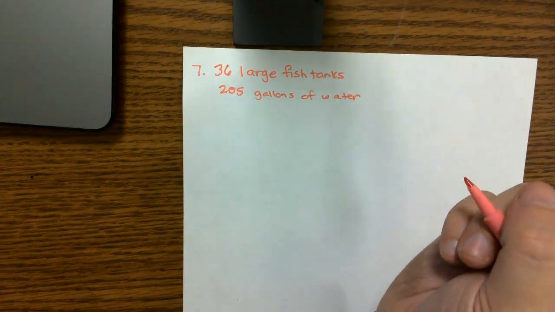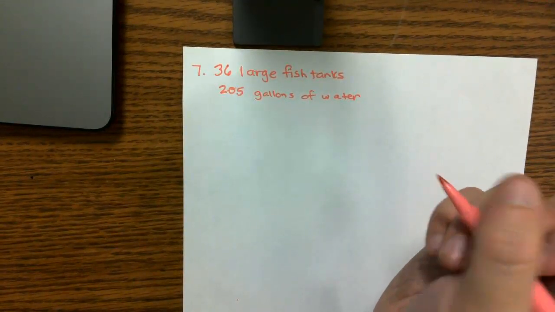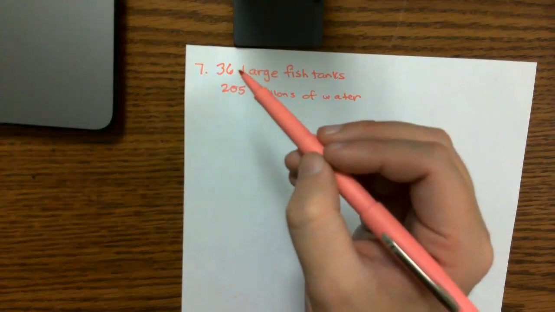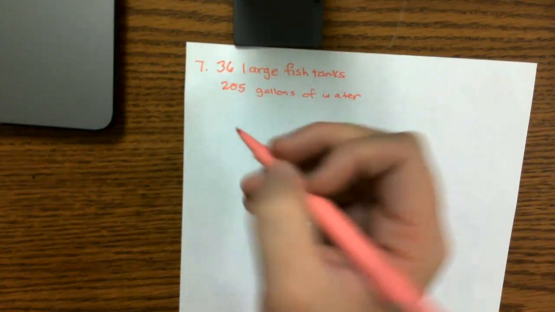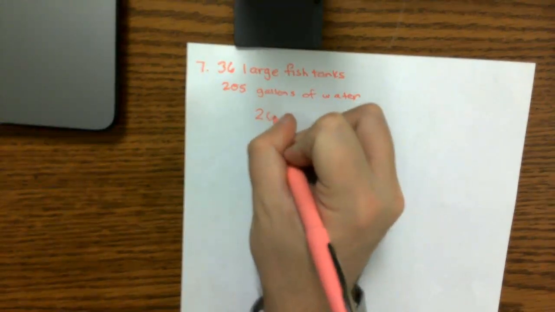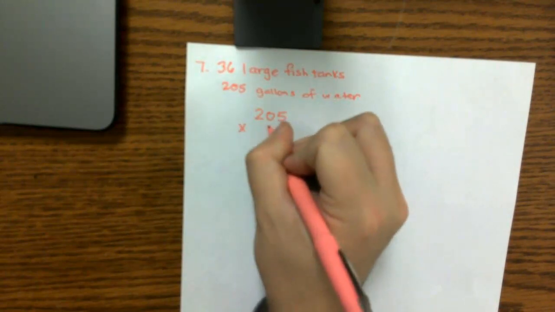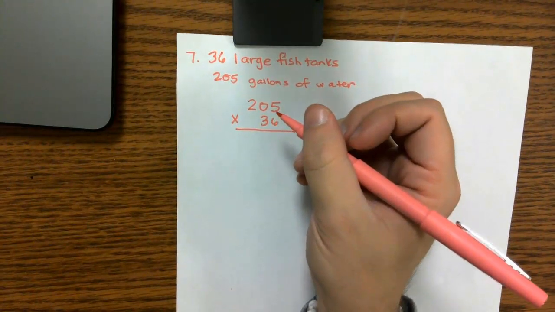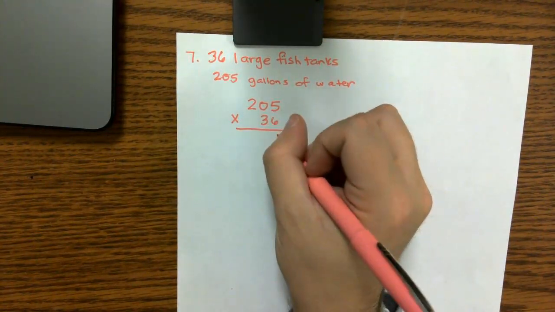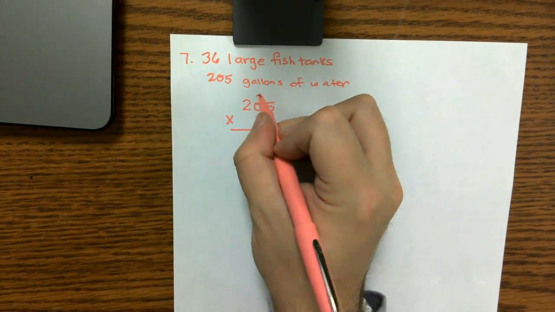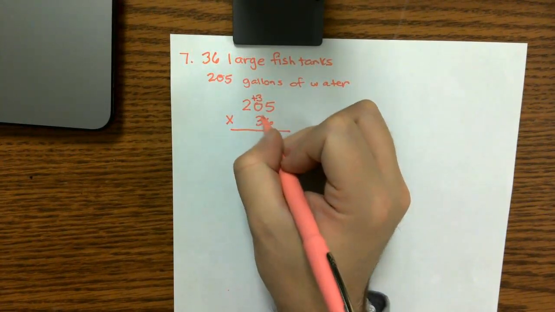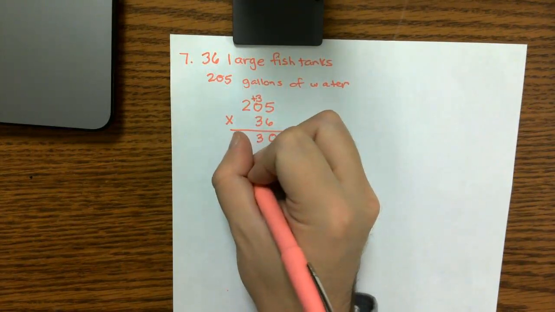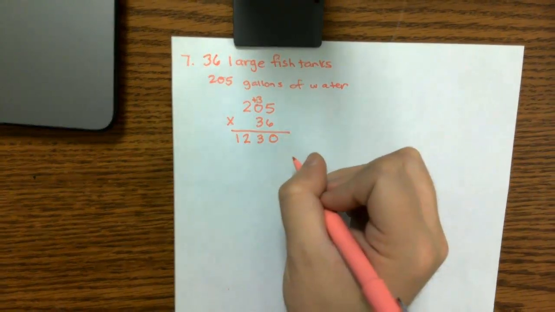All right, so it says how many gallons of water would it take to fill all of the tanks? Well, instead of adding 205 36 times, I'm just going to multiply. So I'm going to set it up: 205 times 36. And here's where I multiply, and I can get my answer quick and easy. 6 times 5 is 30, so I drop my 0. I regroup my 3 to be added. 6 times 0 is 0, plus 3 is 3. 6 times 2, that's 12. So I've got my first partial product done.